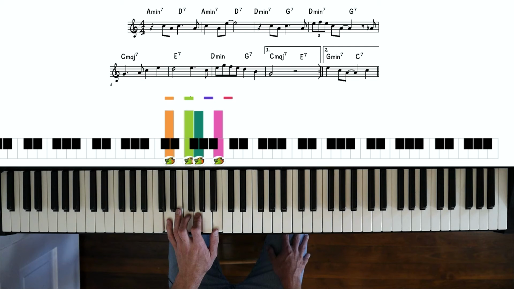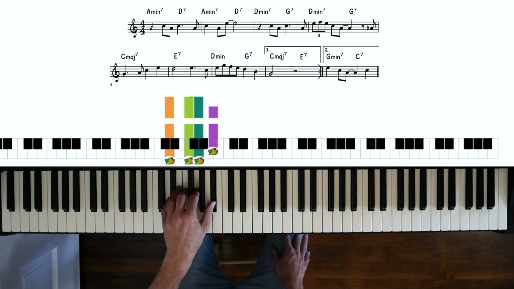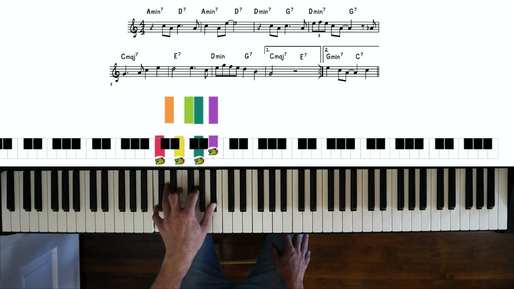Well, at this point, we now need to convert our G dominant 7 into a G minor 7 for the second ending. And the only thing you have to change for that is the Mi, the third note of the chord, which is B, to B flat. And then we can do our simple voice leading to get to a C dominant 7.